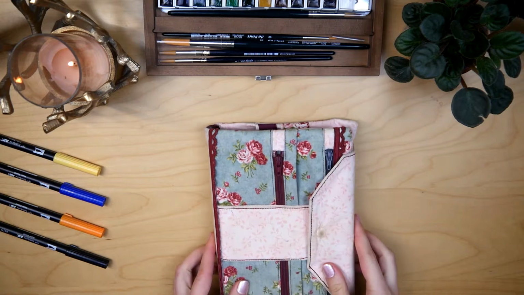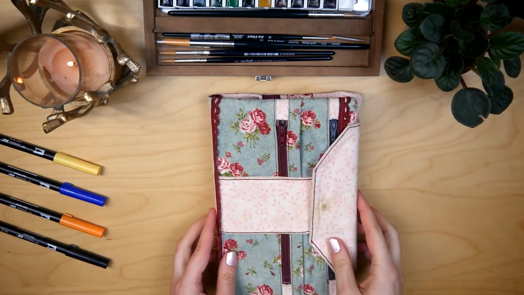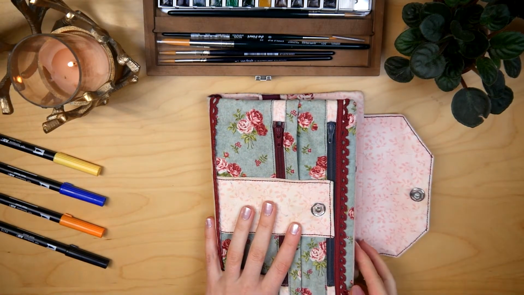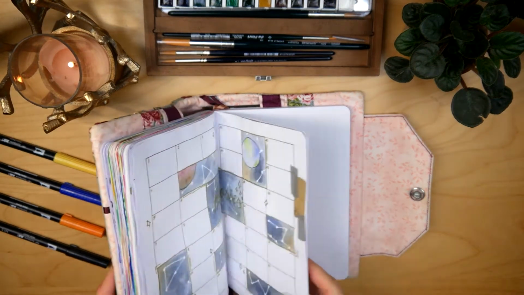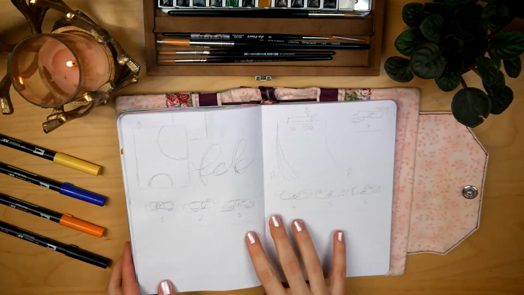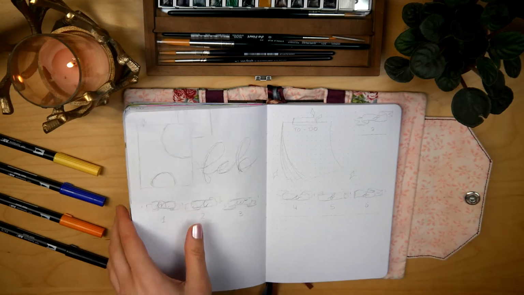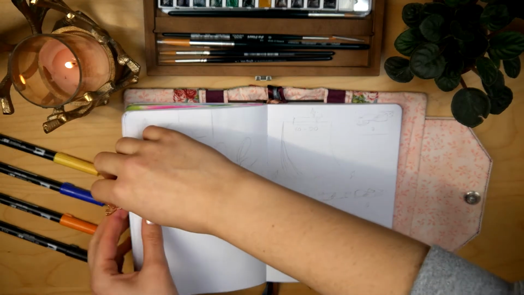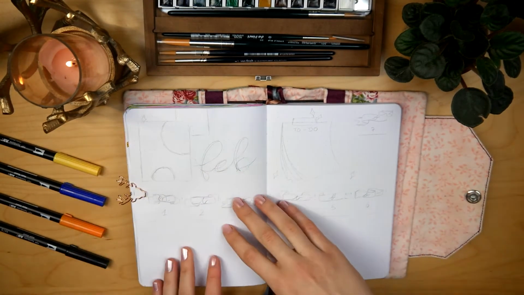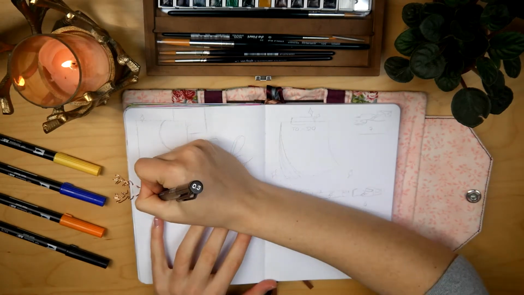This time I will show you how I set up my weekly spreads for the month of February. So for these weekly spreads I decided to of course stick with the theme I already chose for my monthly spreads, which is galaxies, stars and planets.